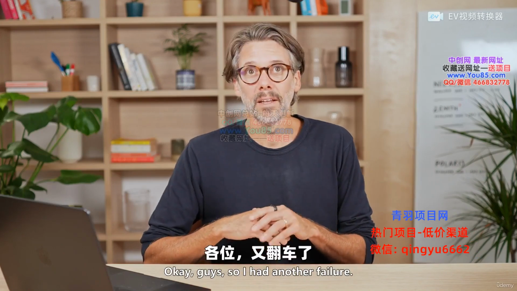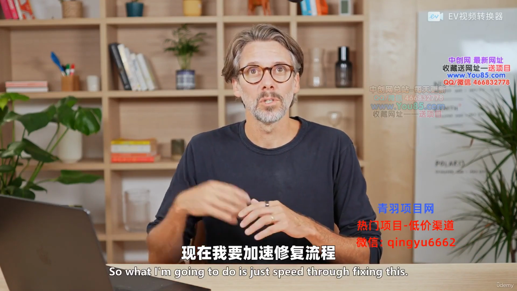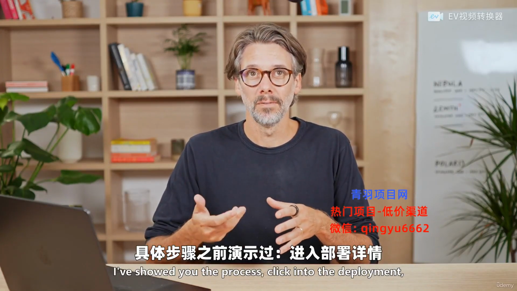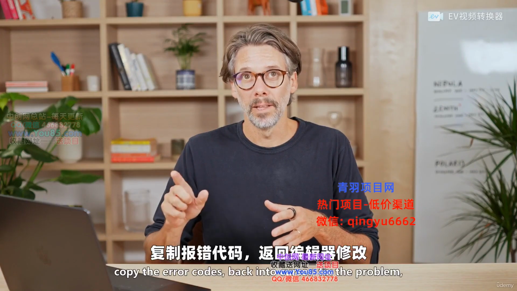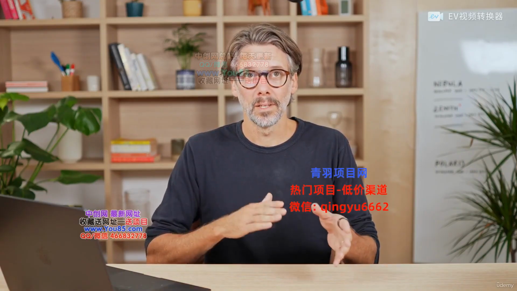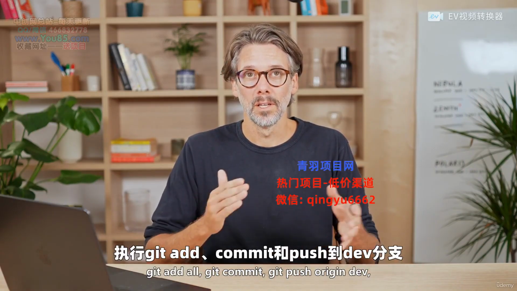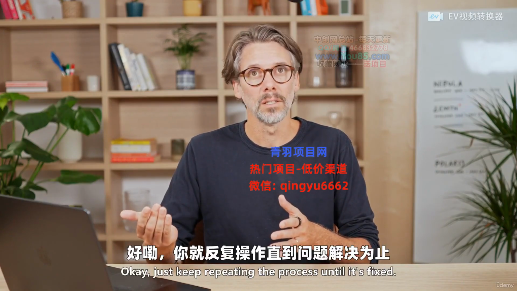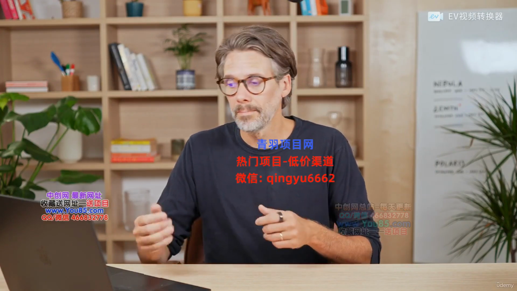Okay guys, so I had another failure. So what I'm going to do is just speed through fixing this. I've showed you the process. Click into the deployment, copy the error codes, back into Cursor, fix the problem, git add all, git commit, git push origin dev, come back to Vercel to see if it builds correctly, okay? Just keep repeating the process until it's fixed.